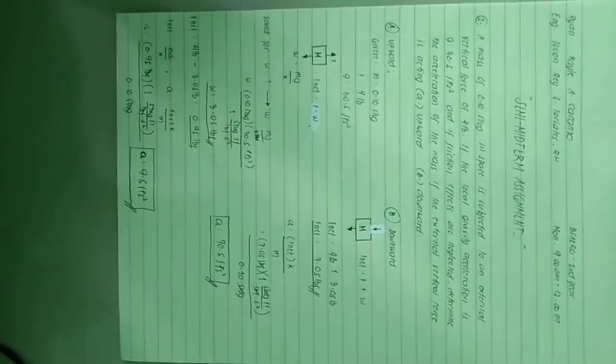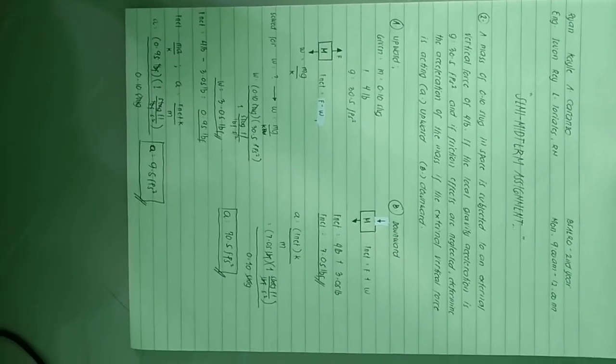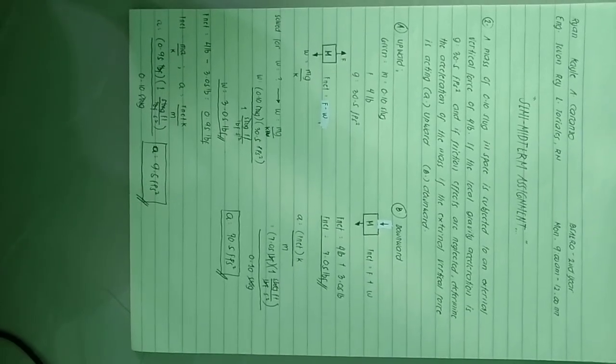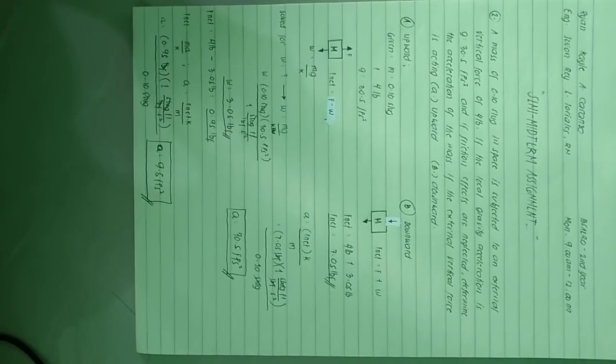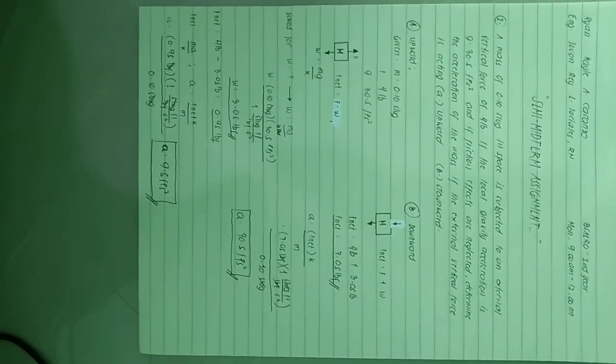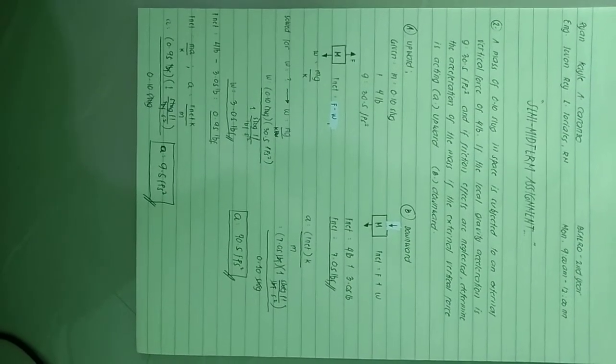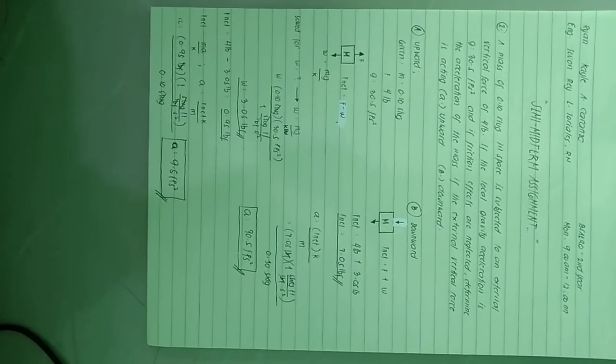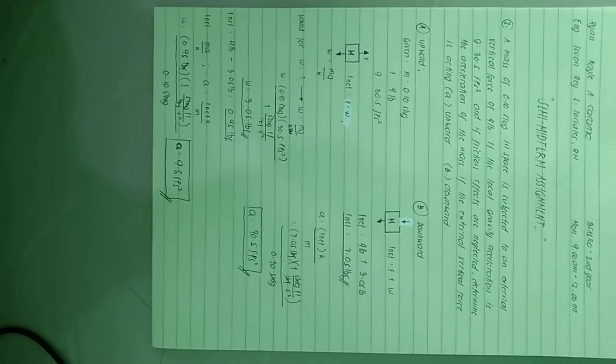So here are my solutions to my assignment. The problem says a mass of 0.10 slug in space is subjected to an external vertical force of 4 pounds. If the local gravity acceleration is 30.5 feet per second squared and if friction effects are neglected, determine the acceleration of the mass if the external vertical force is acting upward or downward.